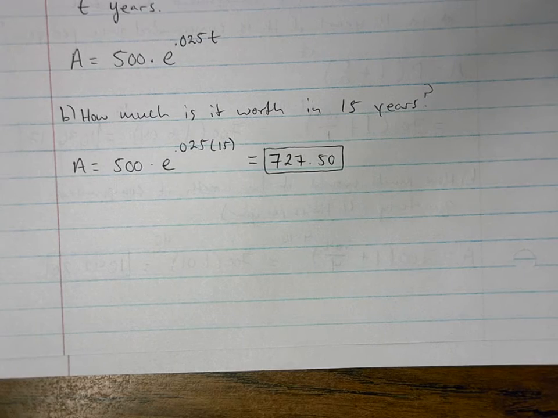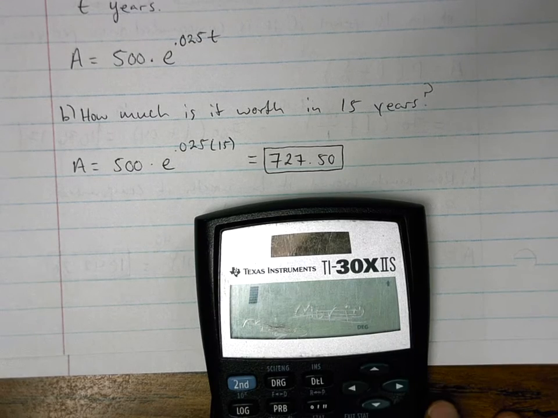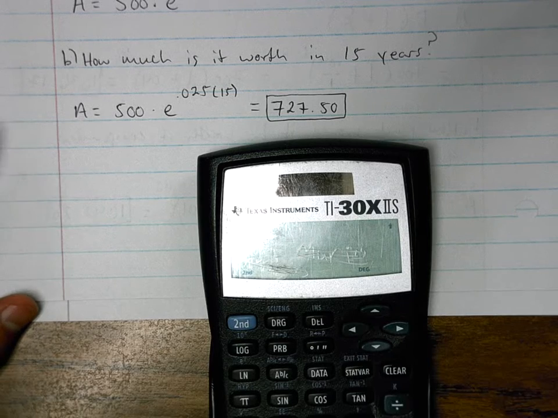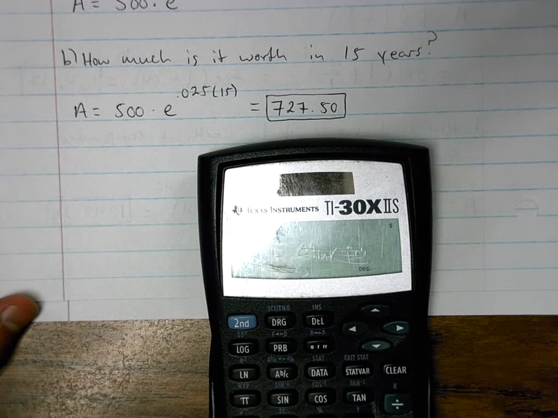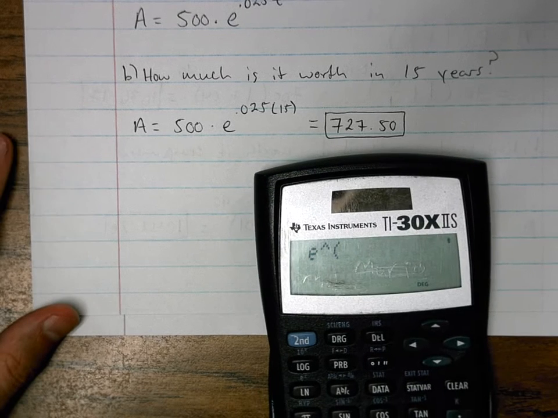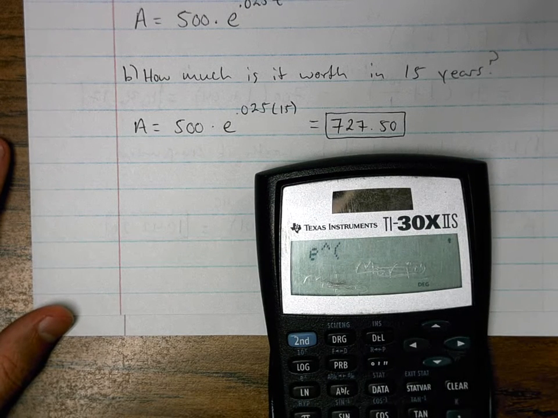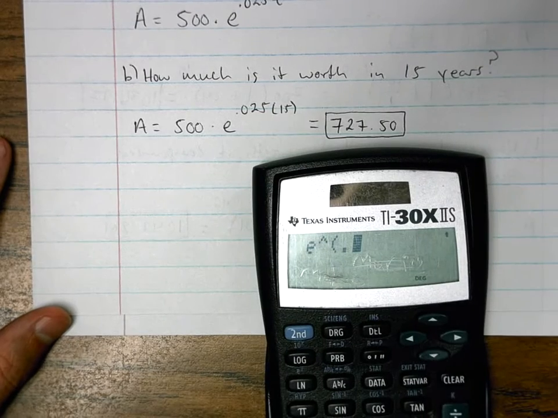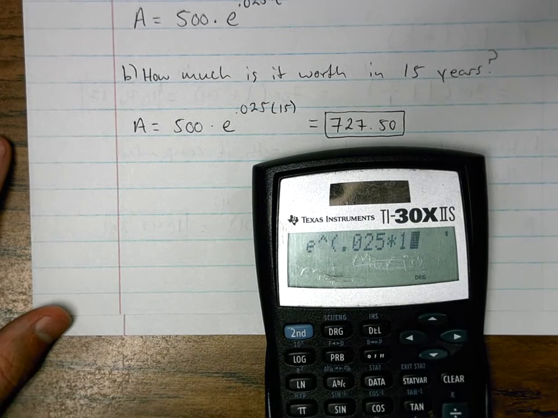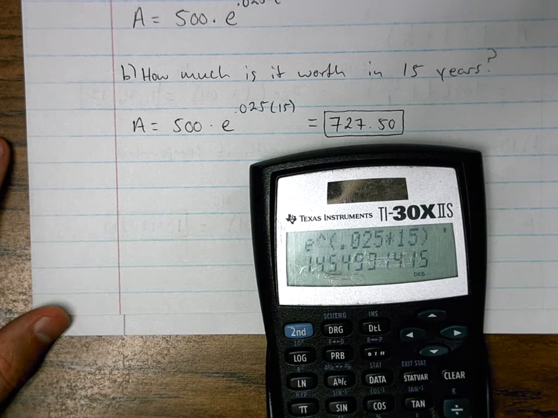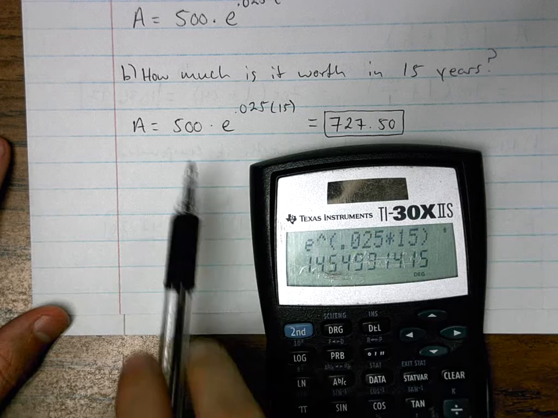So I'll show you one more time. You push second ln, and it should pop up with this on your calculator. You're going to multiply those things together, so that's 0.025 times 15, close the parentheses, hit equals, and then multiply by your initial amount.